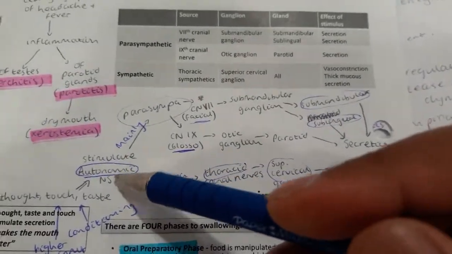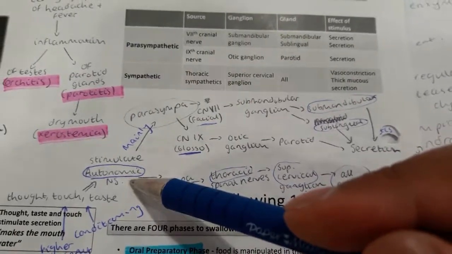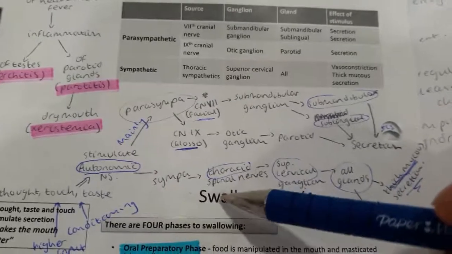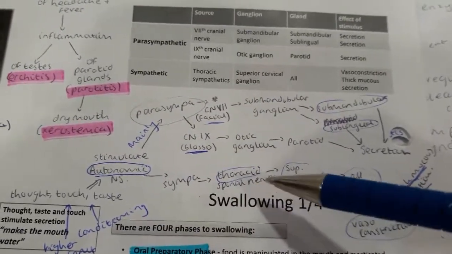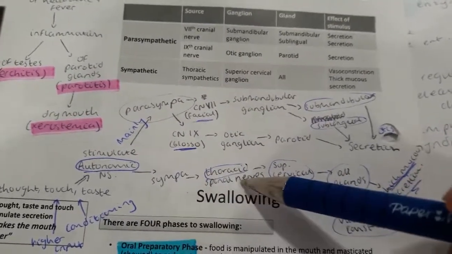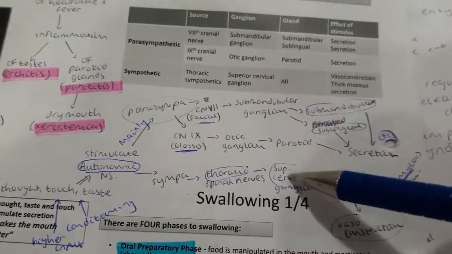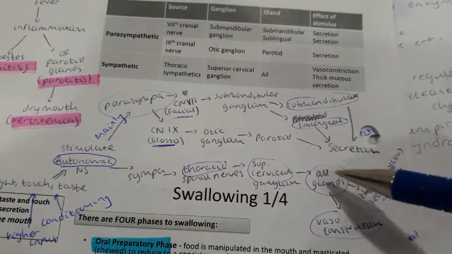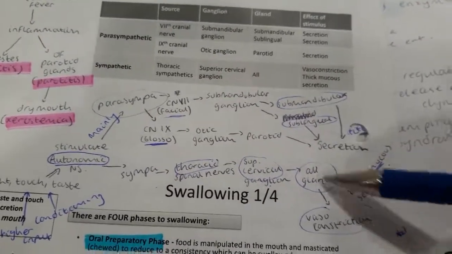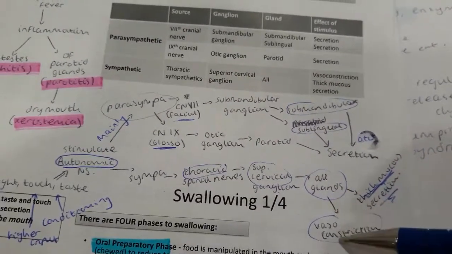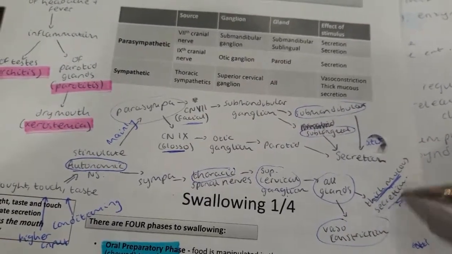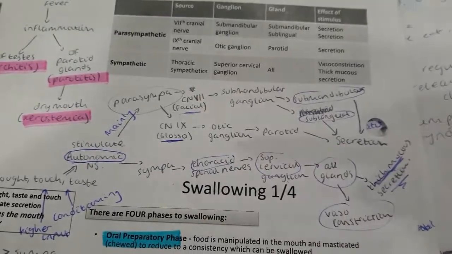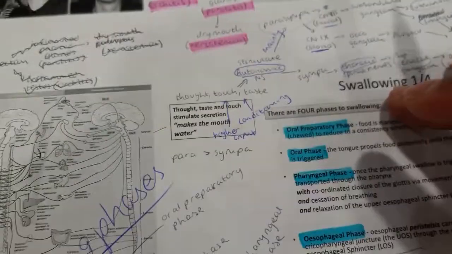Now, if you stimulate the autonomic nervous system, causing sympathetic stimulation, then that will cause thoracic spinal nerve stimulation. If you stimulate the thoracic spinal nerves, that will go to the superior cervical ganglion, which is upper neck. It'll go to all the glands, and it's going to want you to stop secreting, as I mentioned. So you're going to get vasoconstriction and thick mucus secretions, because the cells are being stimulated less to make those enzymes.